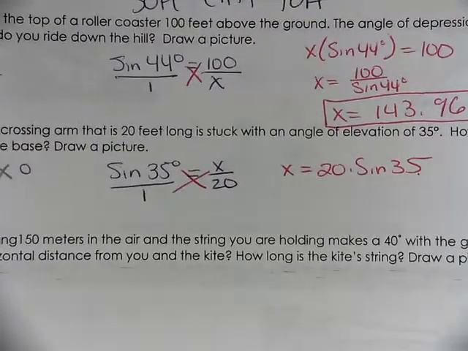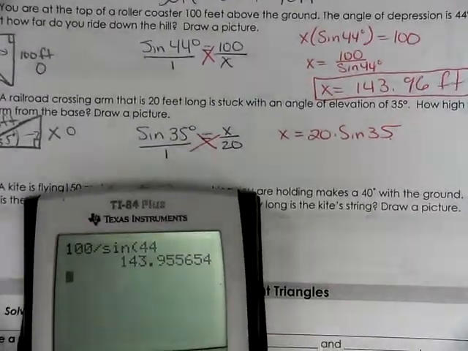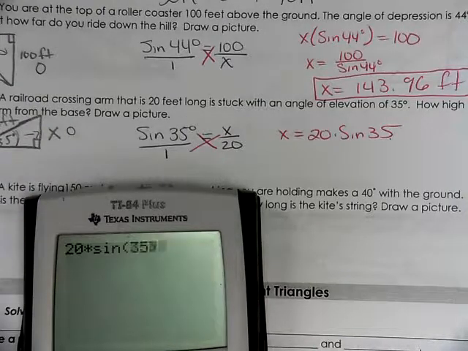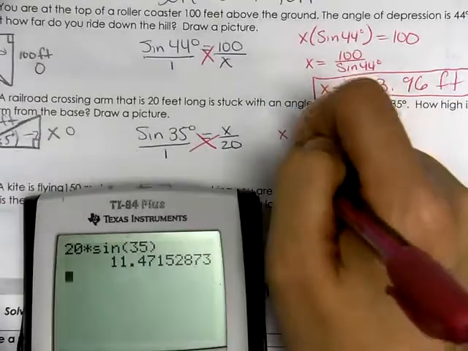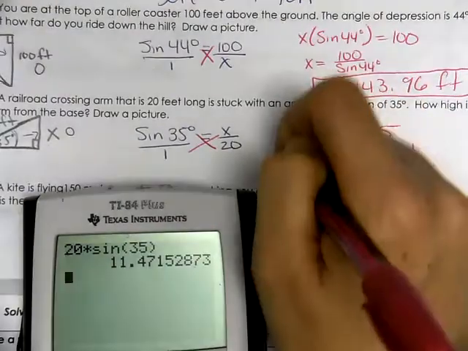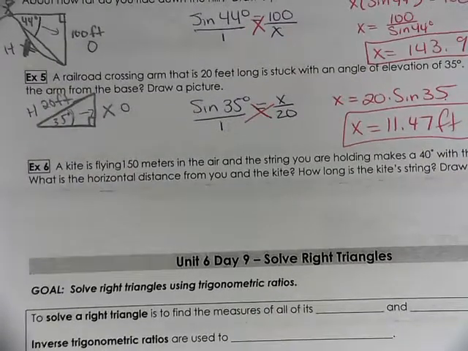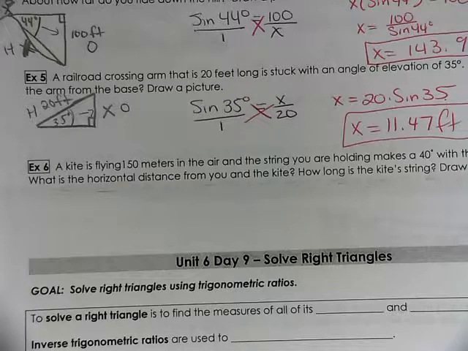So, 11.47 feet. Questions so far? We've got one more. Okay, last one. You'll see a lot of kites. We're going to fly a lot of kites in this section.